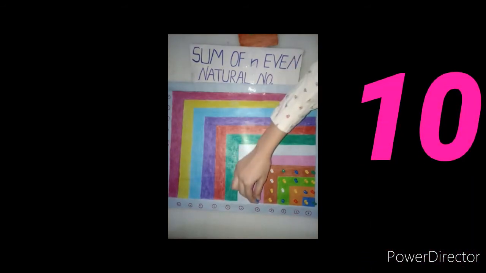So now, let's take one more even number for better understanding. Now, we will insert pins in the fifth box, that is the pink color box. We know that the fifth even number is 10. So, we will insert 10 pins.